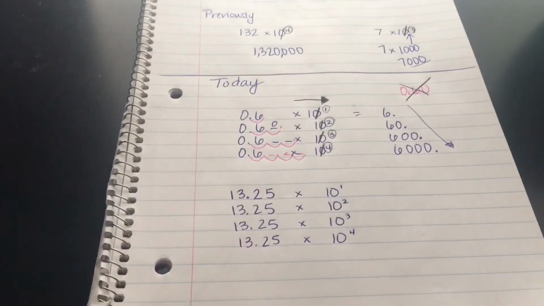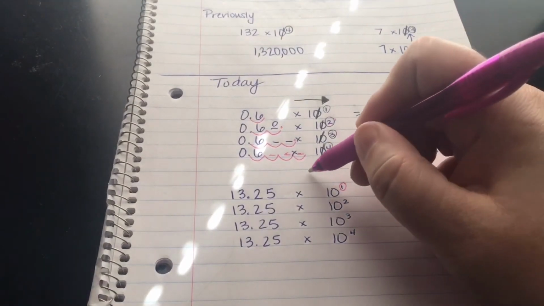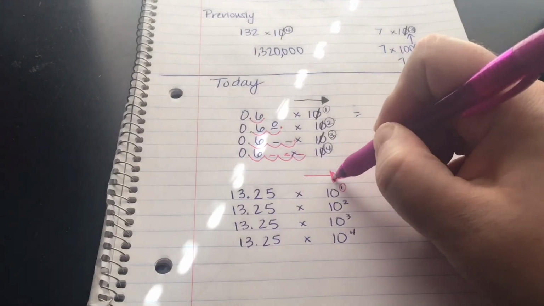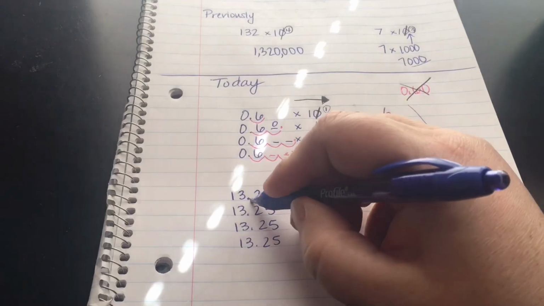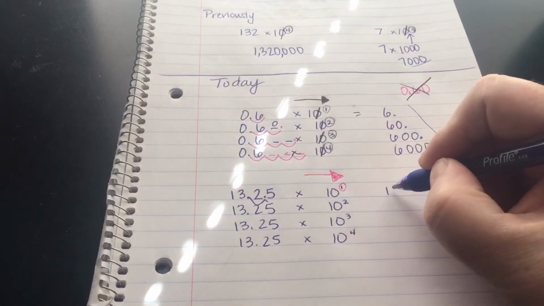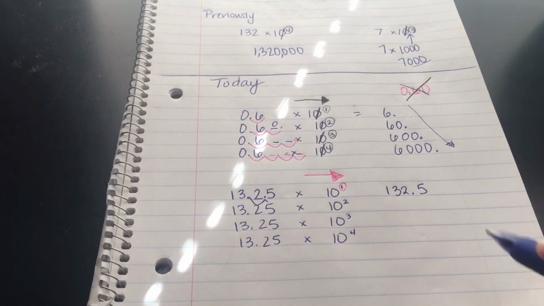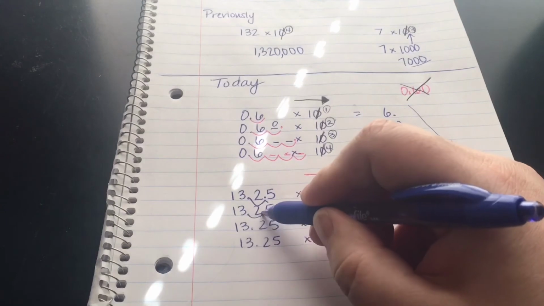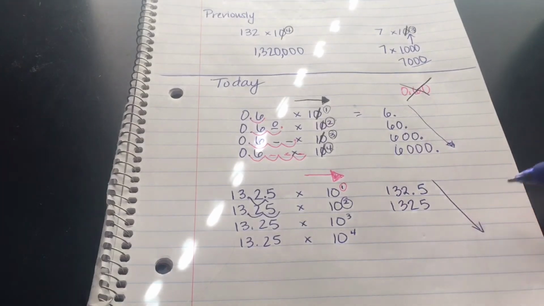Same thing down below here. Just because there's more numbers in my decimal doesn't really change the process. I need to move the decimal 1 place from where it is right now, again in this direction because I'm multiplying, so I'm trying to make them into bigger numbers. So I take this, move it 1 place. So I end up with 132.5. And this one, I need to move it 2 places. 1, 2. So I end up with 1325. Again, you're going to see this pattern of them growing bigger as we move down the chart.